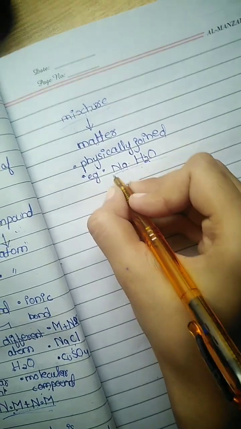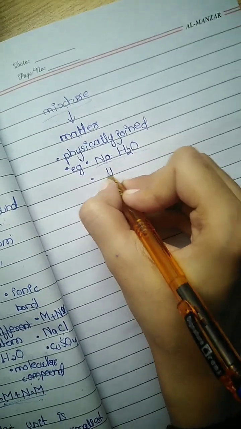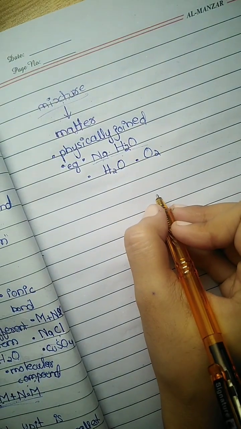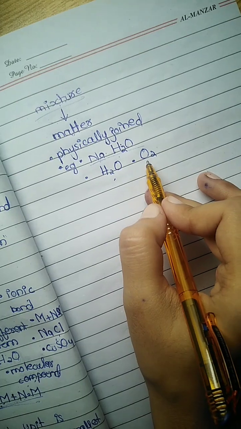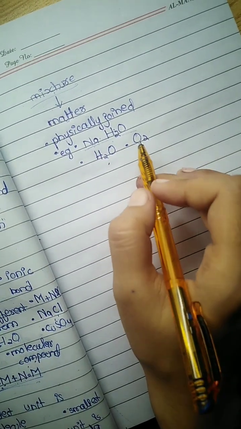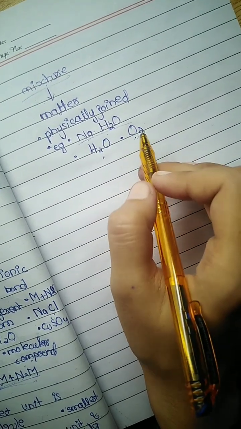Now there's another common example, which is H2O plus O2. Now O2 is the same atoms, and it's a molecular element.